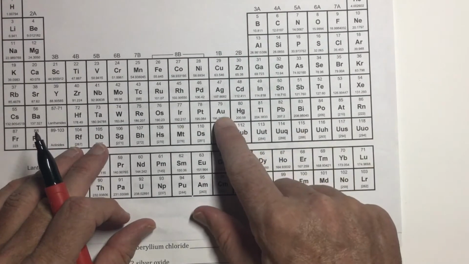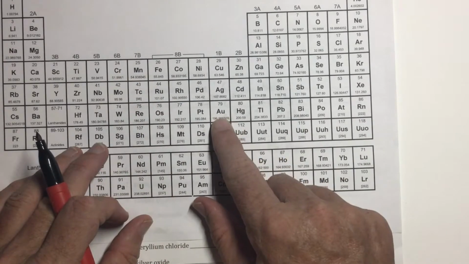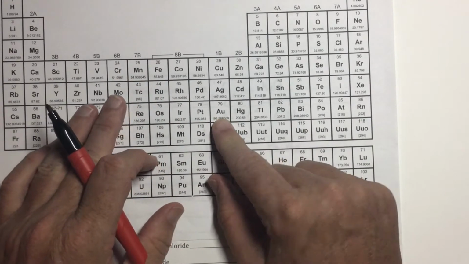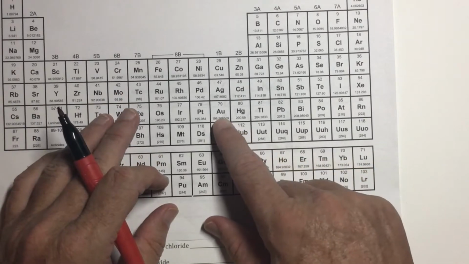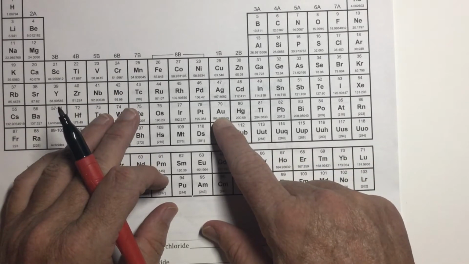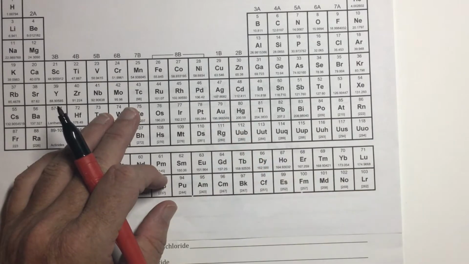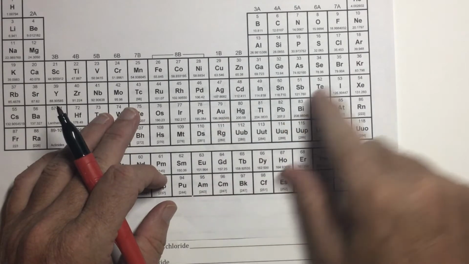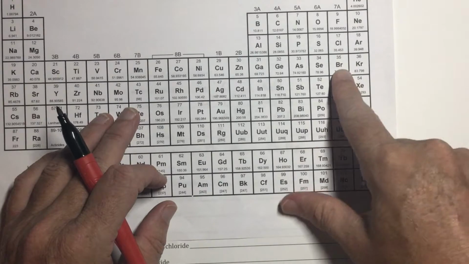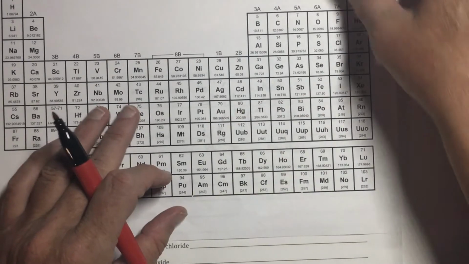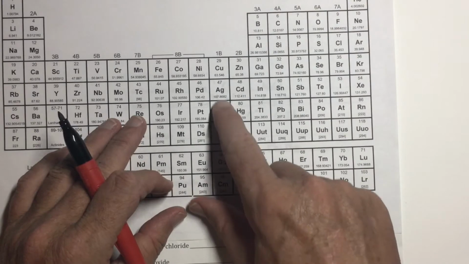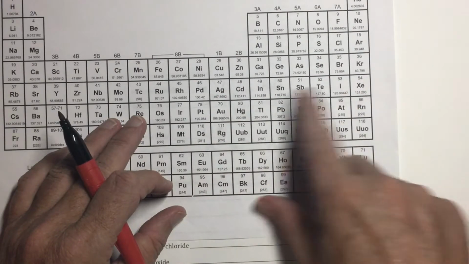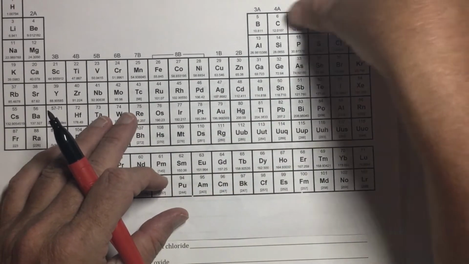Silver bromide. Now, you'll note that silver is among the transition metals, but 99.9% of the time, it just forms a +1 cation. So that's how we'll pretty much deal with it, +1. Bromide is -1. I've been pointing at gold; I meant to point at silver. So AgBr.